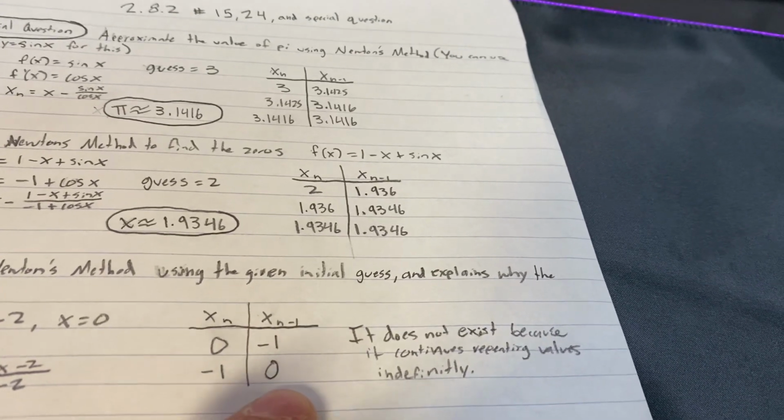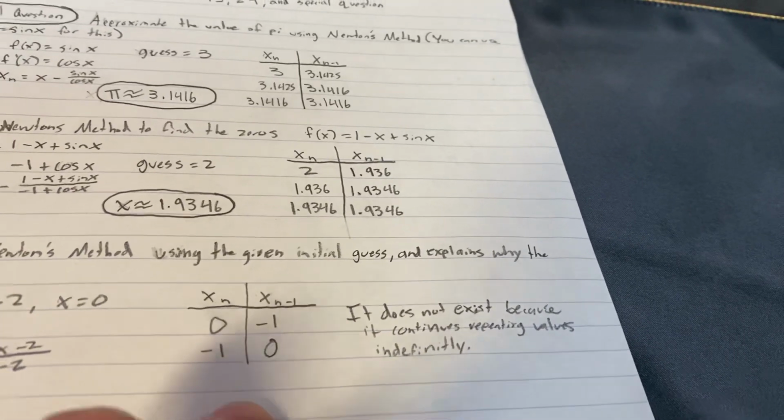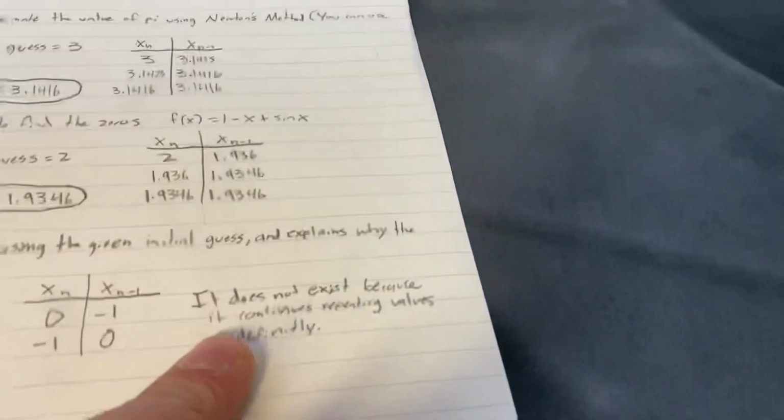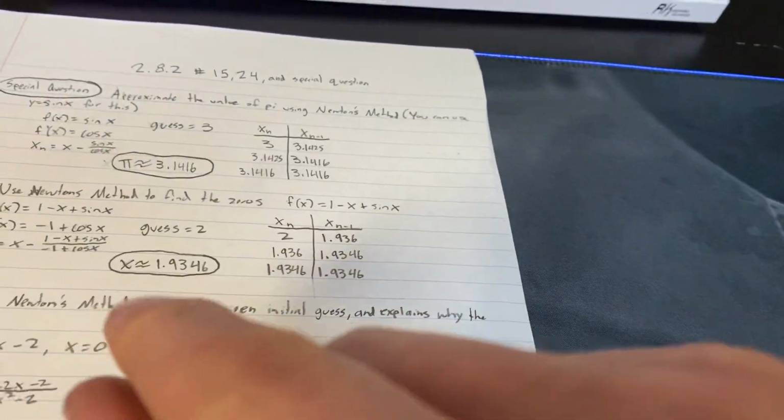Then I plug negative 1 in and I get 0. And if you keep on plugging the 0 in, you should get negative 1. Then you plug in negative 1, you get 0. It just repeats. So it does not exist because it just continues indefinitely. You'll never reach the close enough number, like the smallest number, and it just won't stop. So yeah.